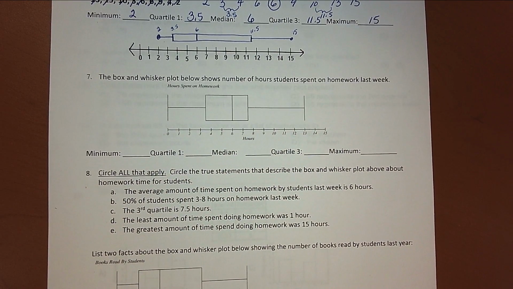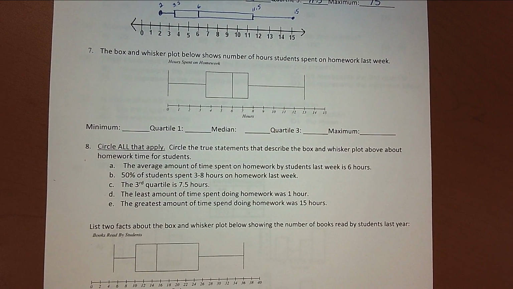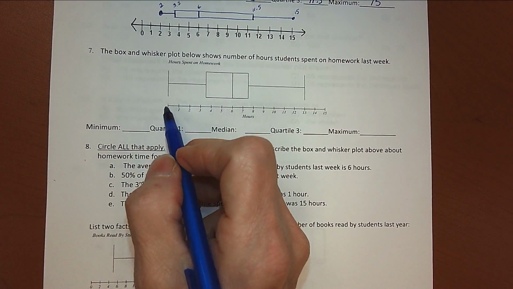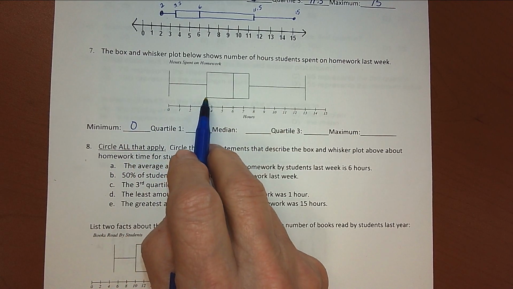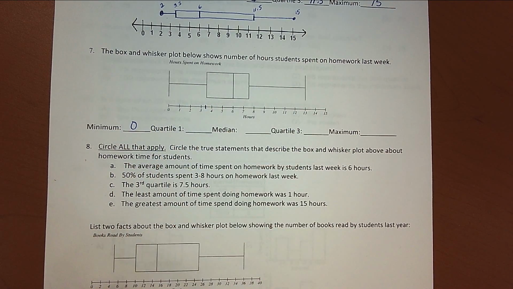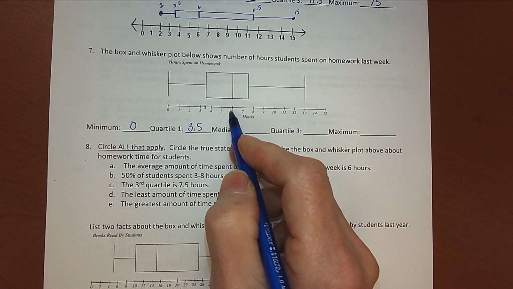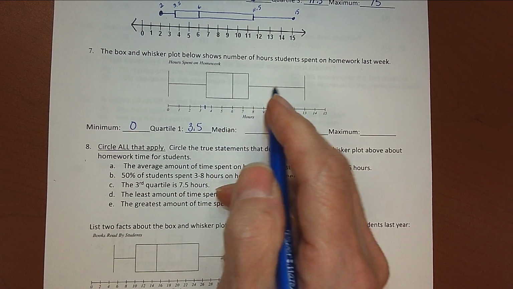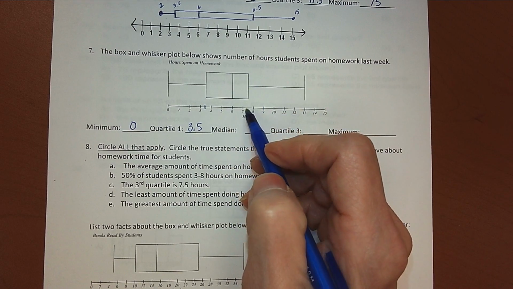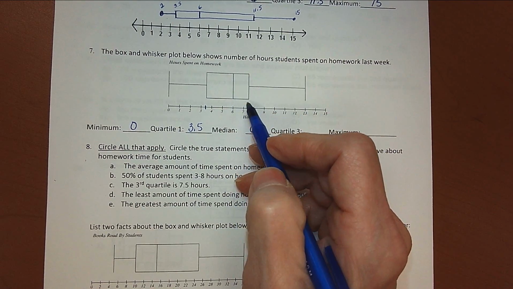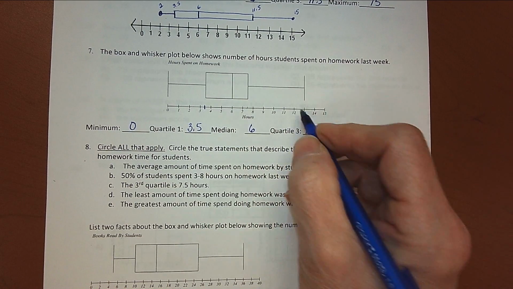All right, number 7, the box and whisker plot shows number of hours students spent on homework last week. So hours spent on homework. What's our minimum? You can see our minimum is 0. What's our quartile 1? You can see quartile 1 is right here. So that's right between 3 and 4, so that'll be 3 5/10. Our overall median, that's the line that's inside the box, that'll be 6. And then quartile 3, that's this line, the line that makes the right-hand edge of the box, and you can see that falls right in between 7 and 8, so that's 7 5/10. And then our maximum is 13.